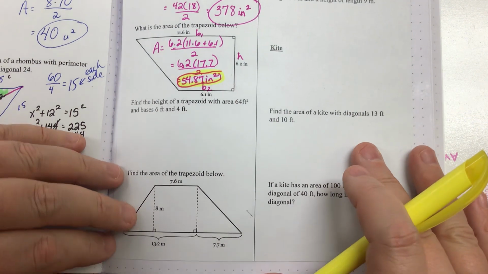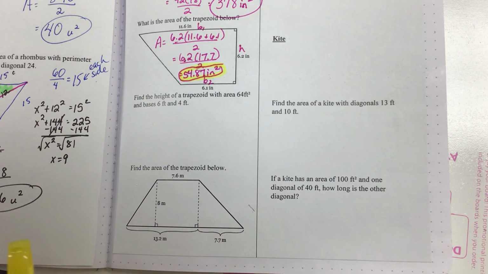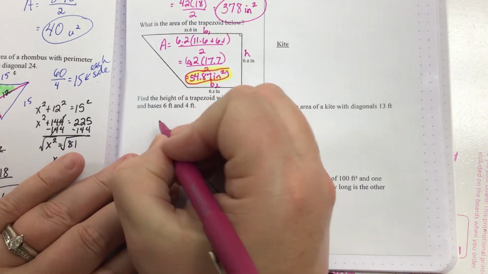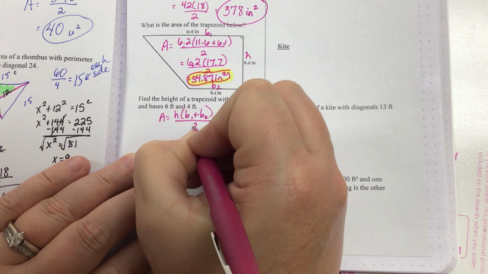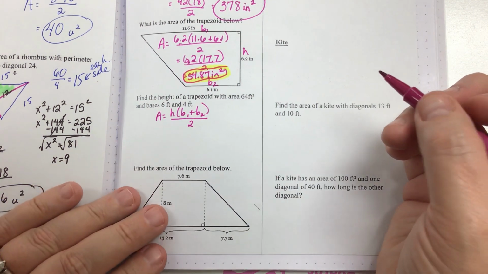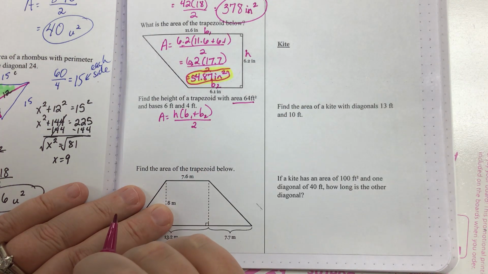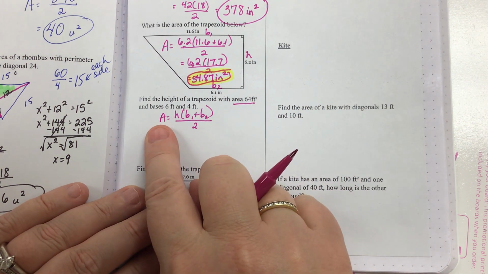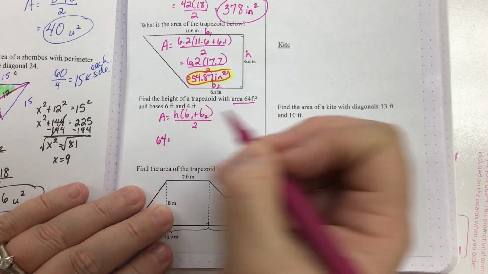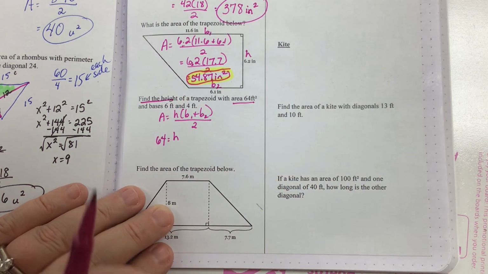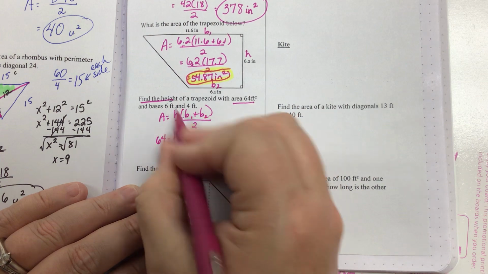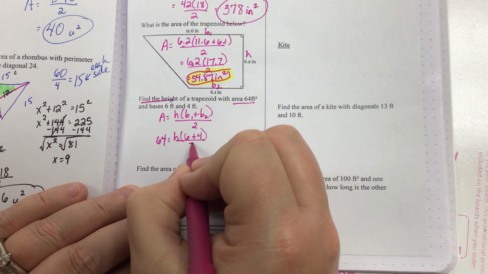Okay, moving on to the next one. It says to find the height of a trapezoid with an area of 64 square feet and bases of 6 feet and 4 feet. So again, if we think about our area formula, it's the height times the sum of the bases divided by 2. So I am going to plug in what I know. It says the area is 64 square feet, so I'm going to plug 64 in place of the area. I do not know the height, so I'm going to keep it as h. Notice the directions said to find the height. I do know the two bases. One is 6 and one is 4.